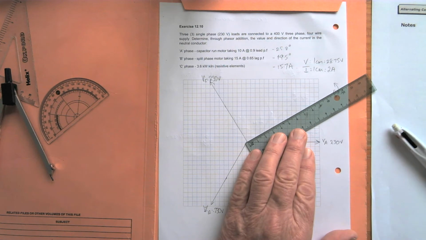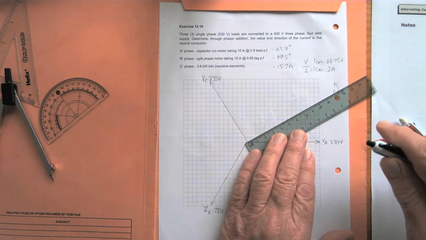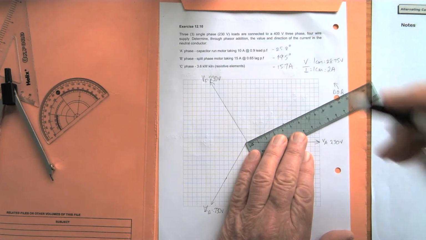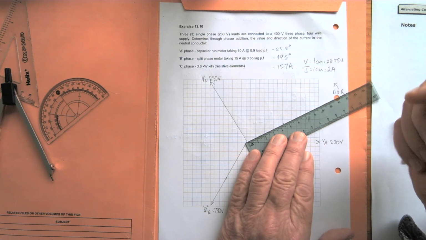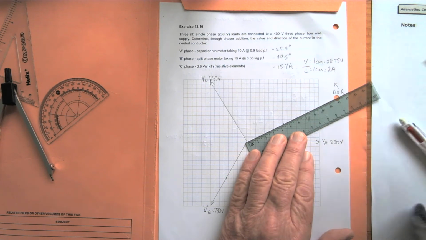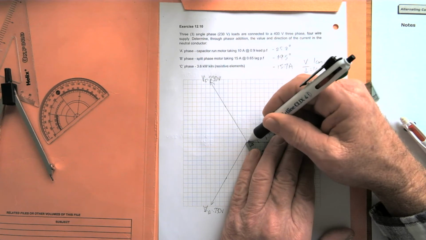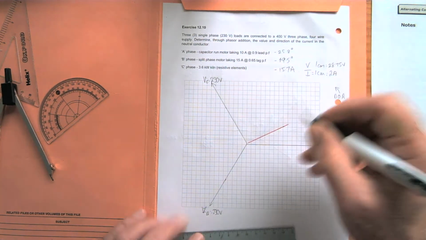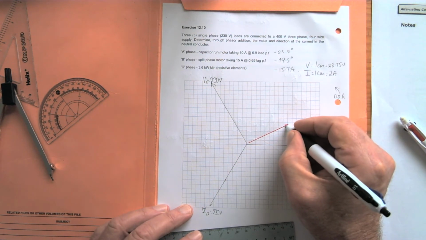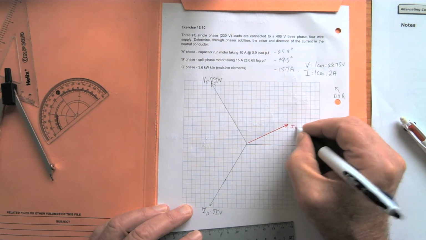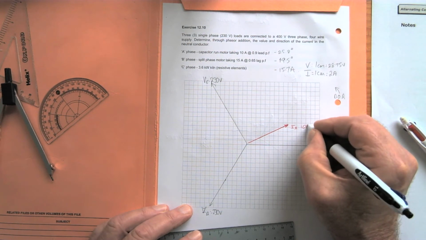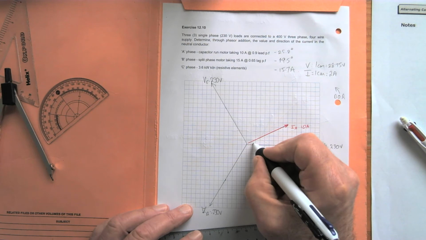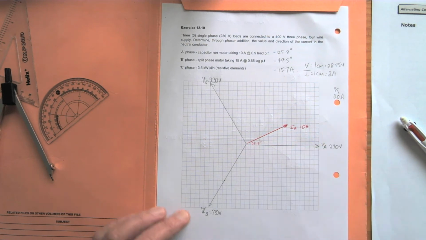We'll plot that up there, so that'll be 5 centimetres long. And that's IA, which is 10 amps, leading the reference by that 25.8 degrees.